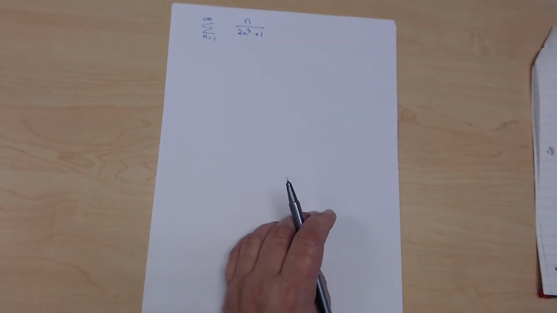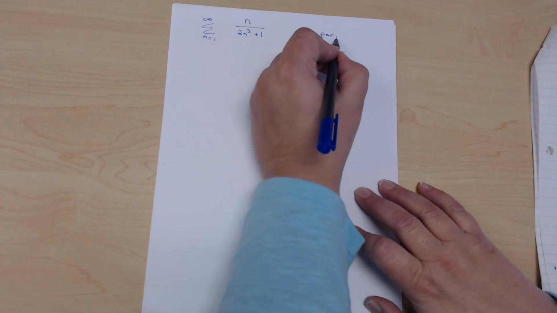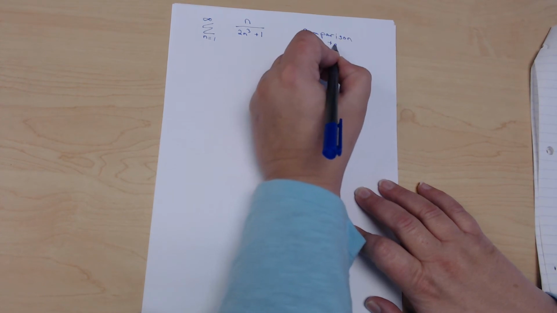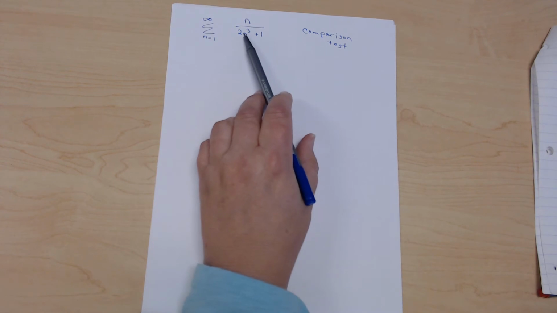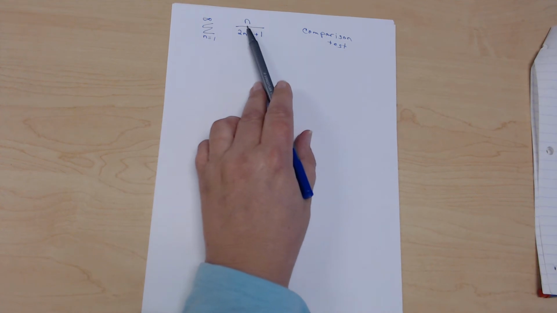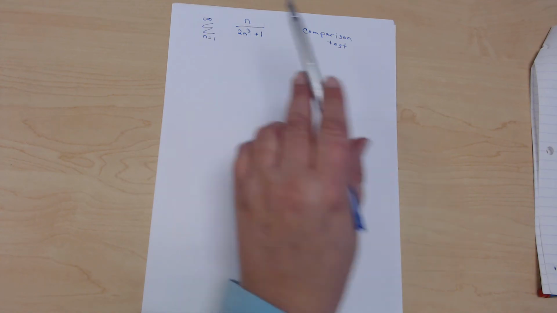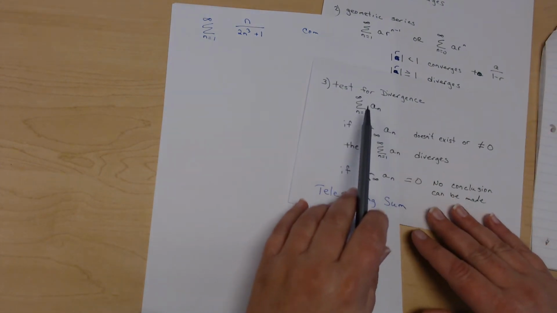We're going to do the comparison test. Just keep in mind that it's probably not the best to do telescoping because I have the n up here. The only other one that would be out there, we could briefly try the telescope test, but the other one is the test for divergence.